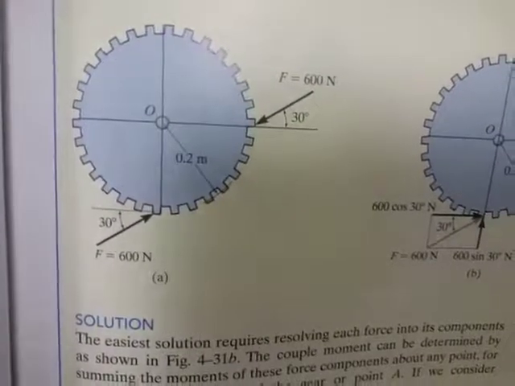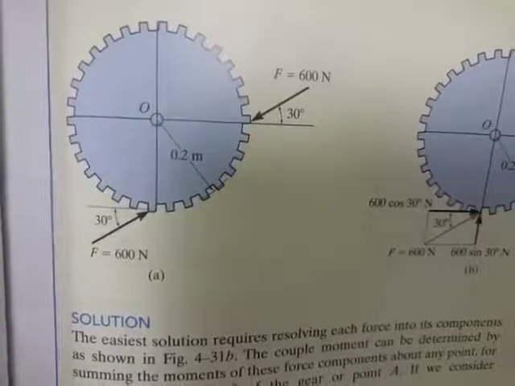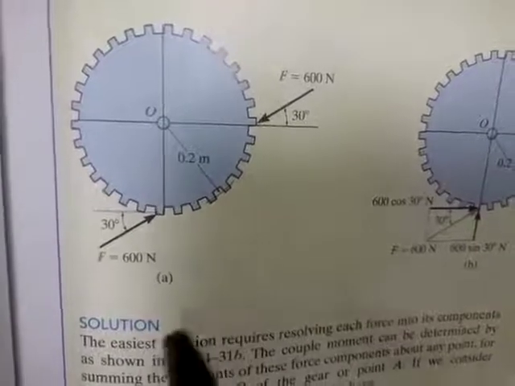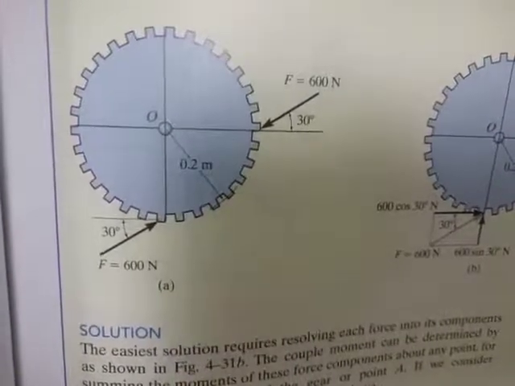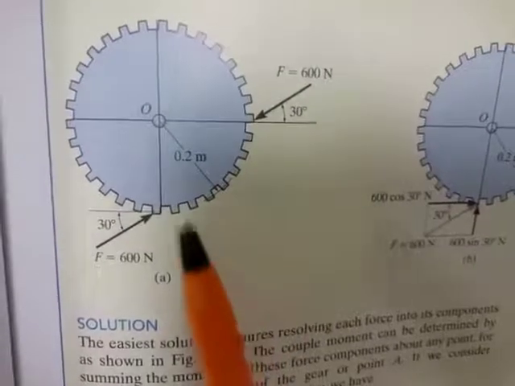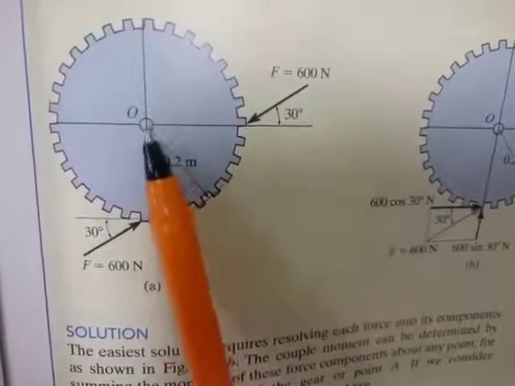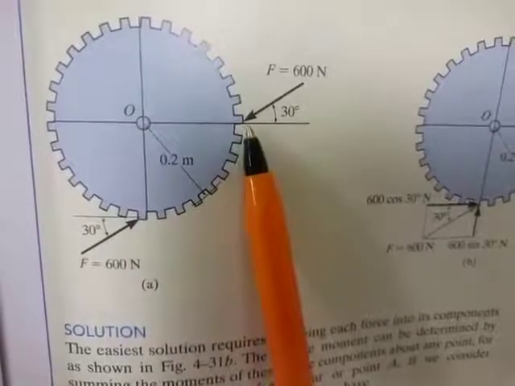let's just take moments like we did before, meaning we choose a point on the body and take moments. So they chose this point in the center of the gear, and that point there.